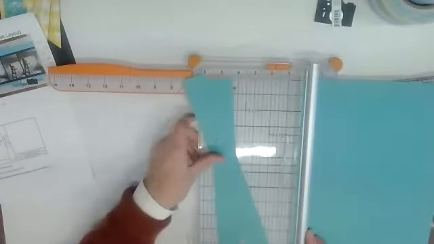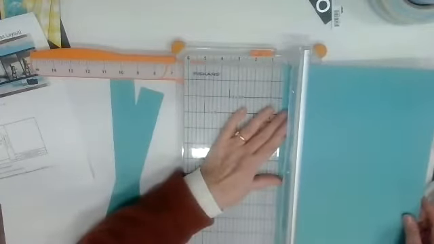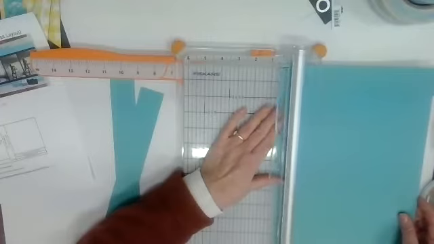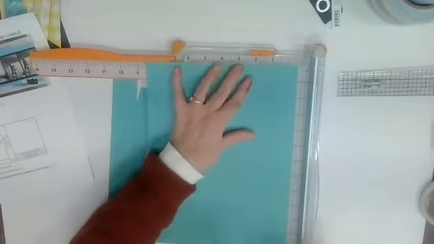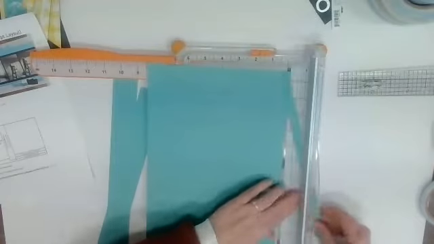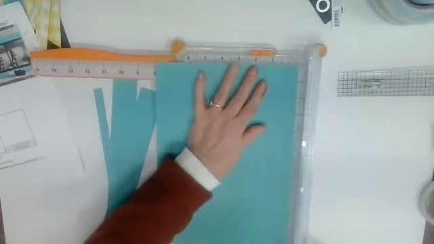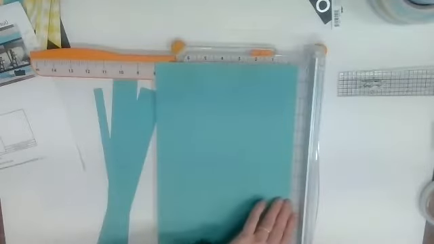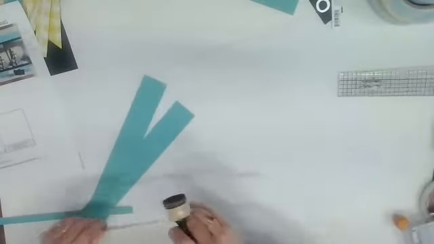And then 2 pieces, 1/2 inch by 12. Set that aside. I am going to just quickly ink up all these pieces.